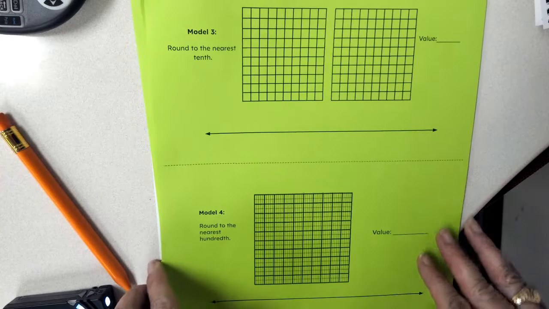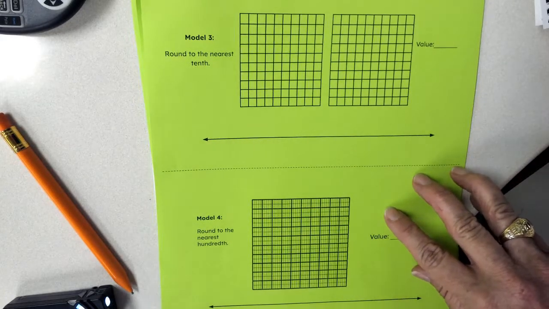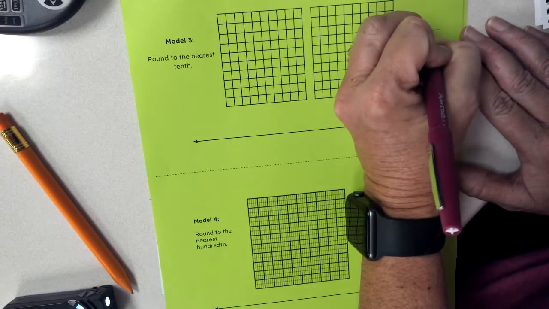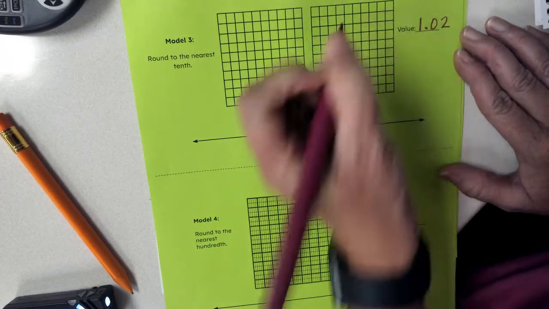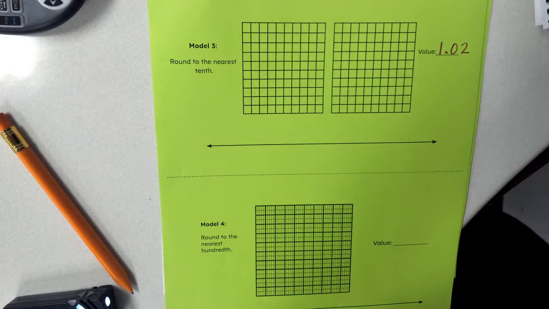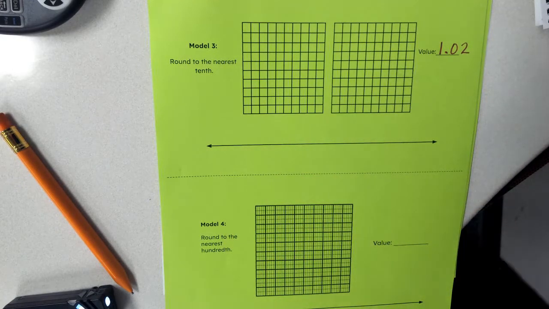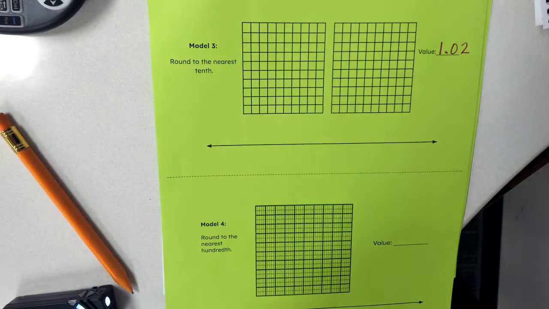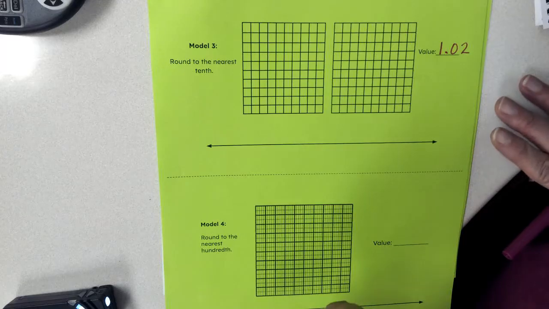Alright, if you're tuning into model number 3, we're first going to start with our value. Our value for model 3 is 1 and 2 hundredths. So the very next thing that we want to do before we get started with making our equivalent fraction and our equivalent model, we're going to go ahead and label those places.